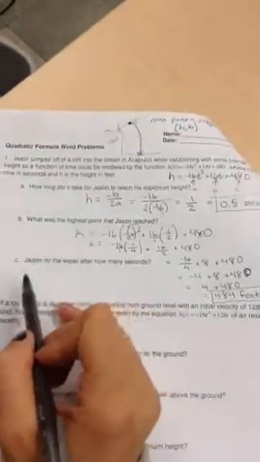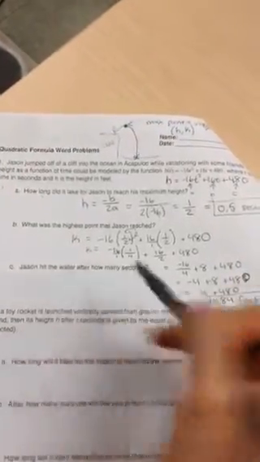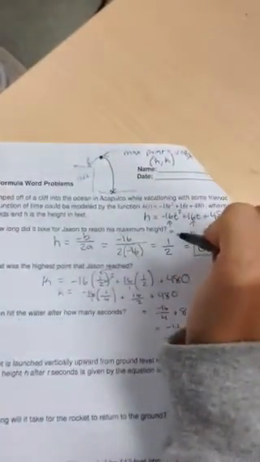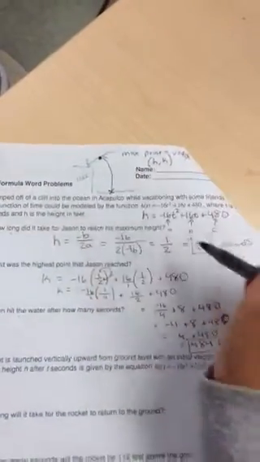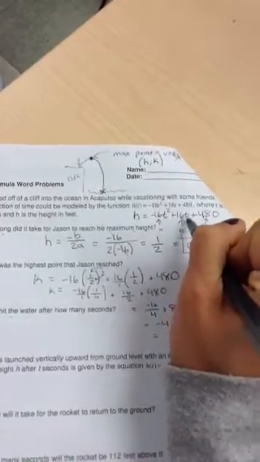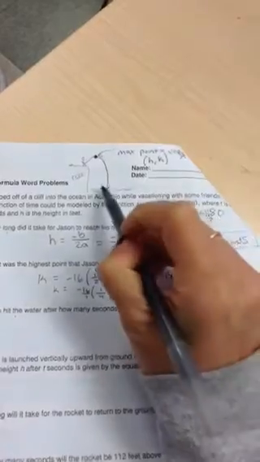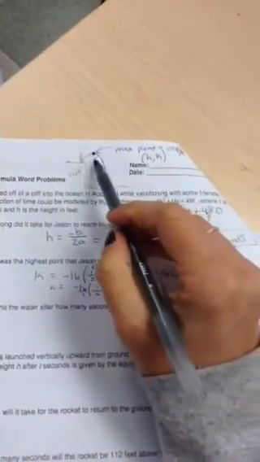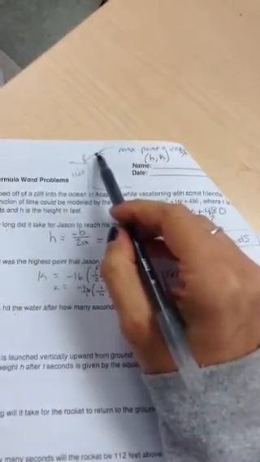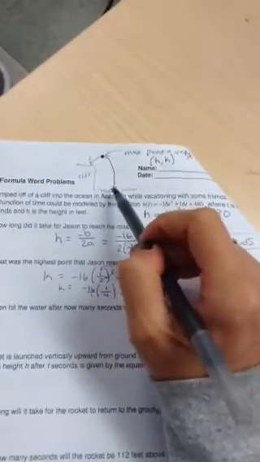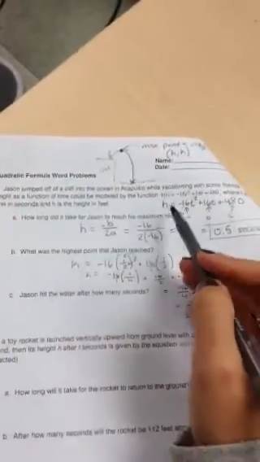Okay, part C. Jason hit the water after how many seconds? That means he hits the water here, and I want to solve for t. I'm solving for t when he hits the water. So what is my h when he hits the water? Up here, the height was 484 feet. But in the water, that's 0 feet. He's at rock bottom. Or I shouldn't say rock bottom because he's in the ocean, but you know what I mean. Okay, so I'm plugging in 0 for h and solving for t.